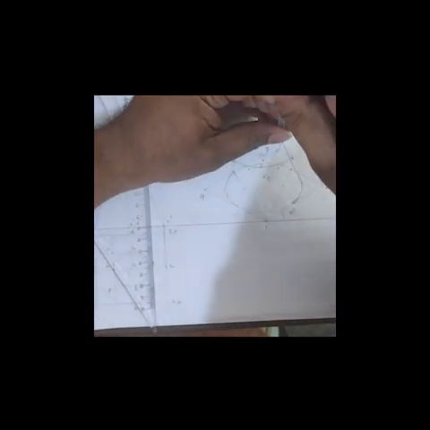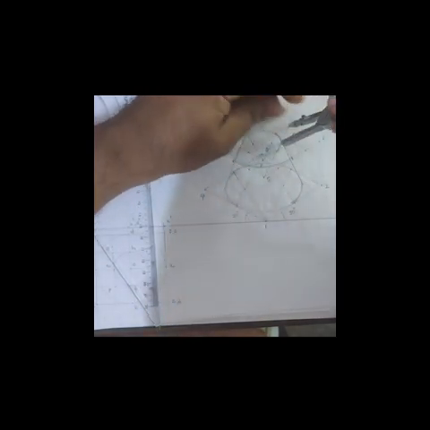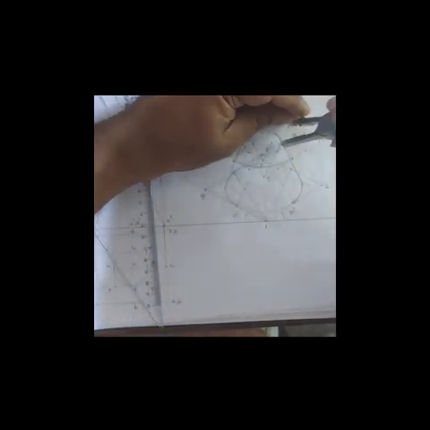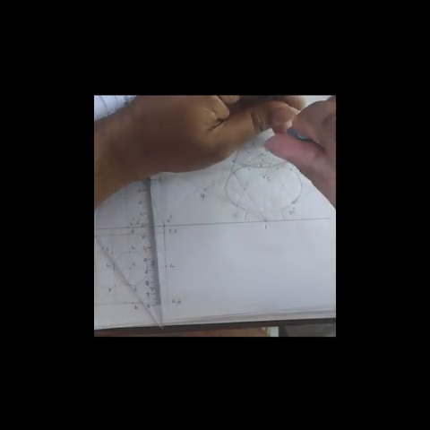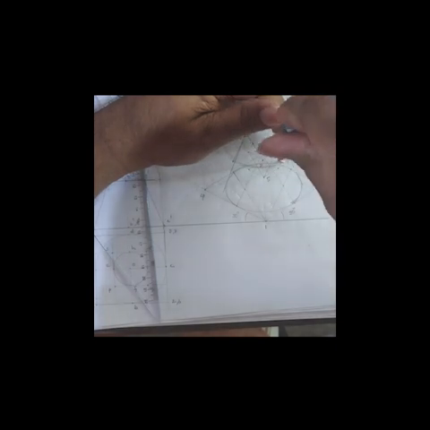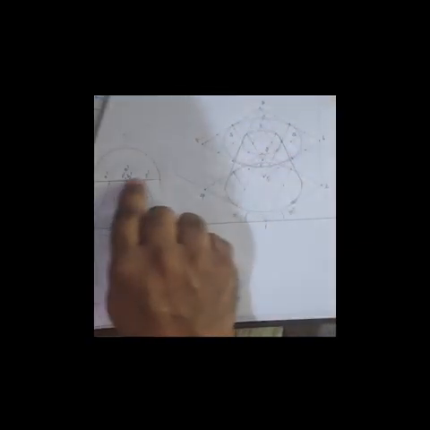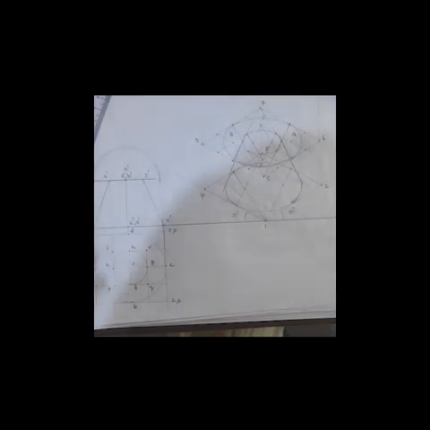This radius and this radius. So that you will get an ellipse like this. So this ellipse represents the flat portion of the sphere.